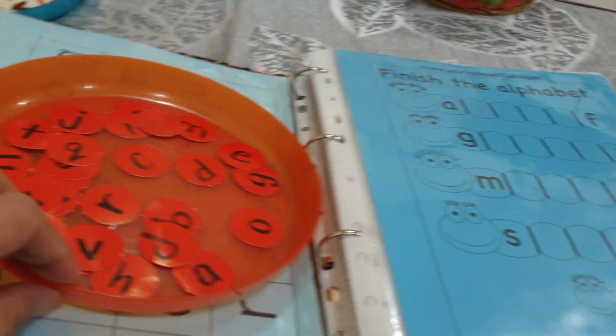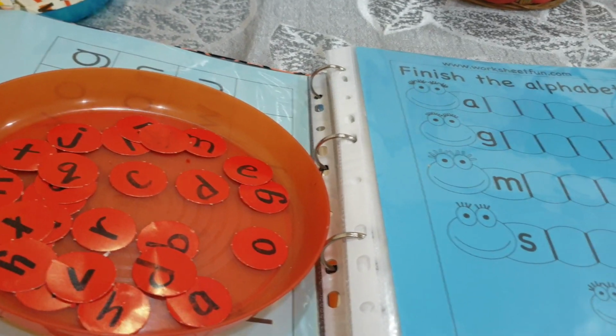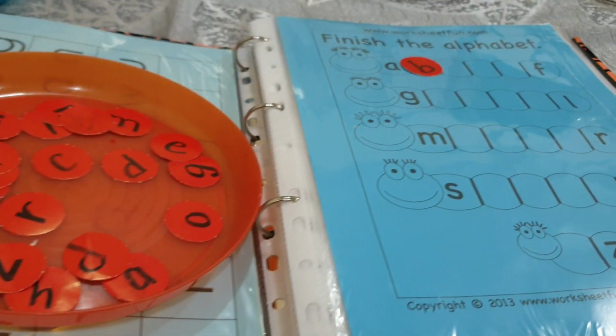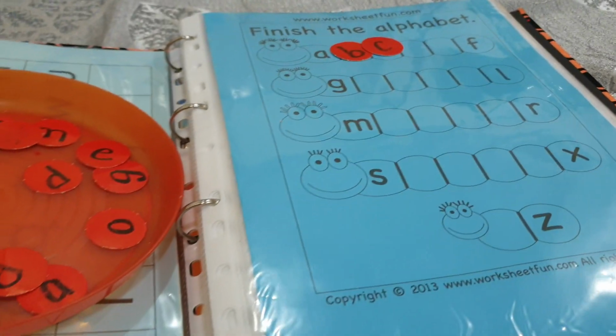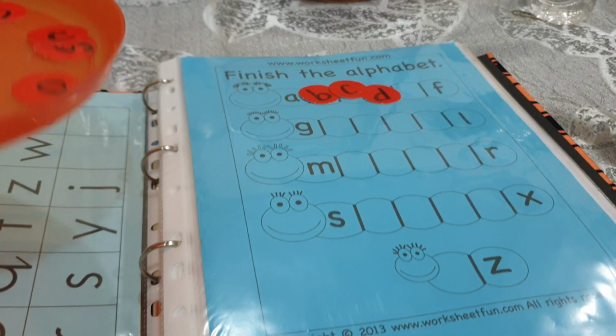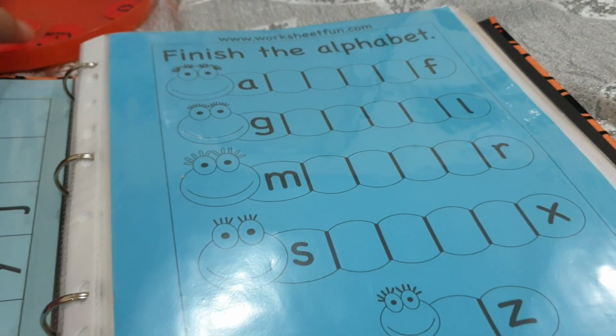Okay, these are just circles, and I wrote the lowercase letters, and she will find, for example, B. Here is B. And where is C? Here is C. So she will put them in order. Where is D? This is D. And this is very important, so kids can know what letter comes after, before, or in between.